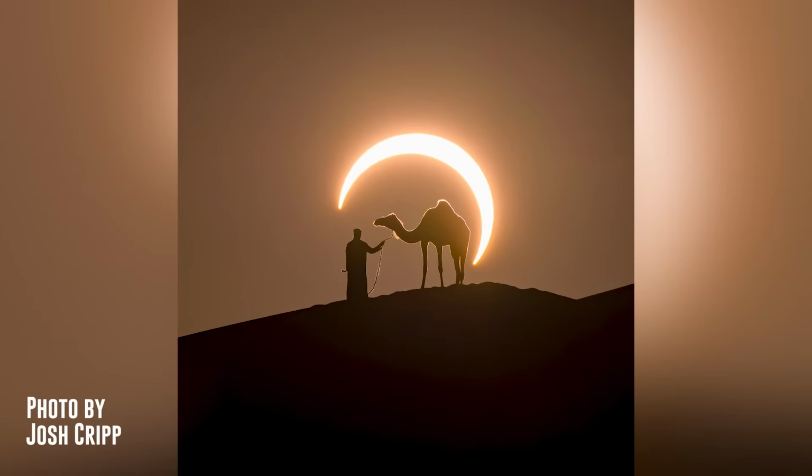By the way, Josh Clips in this shot used the 10 stops ND filter to get the shot. That's the reason you see a bit of color and detail in the sky. But yeah, if you decide to use an ND filter, you should know that you're not protecting your camera.